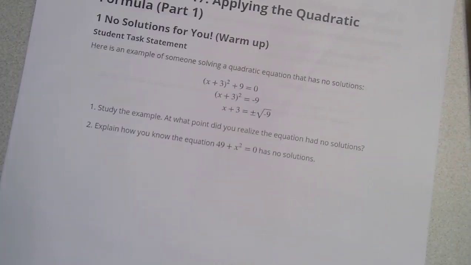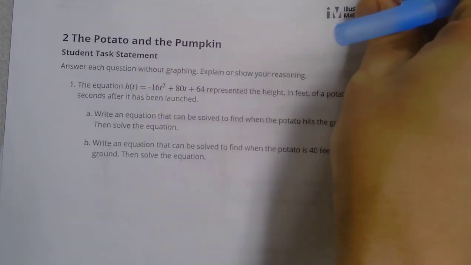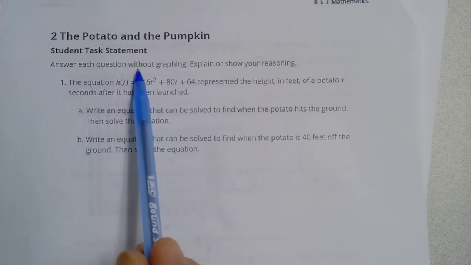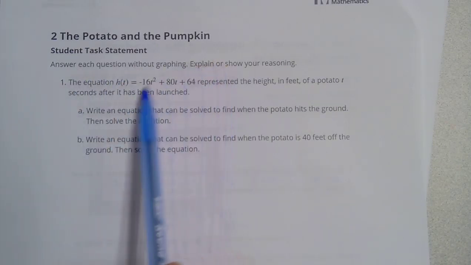Now I'm going to move on to our next task, and we're going to talk about the potato and the pumpkin. We're going to answer each of these questions without graphing.